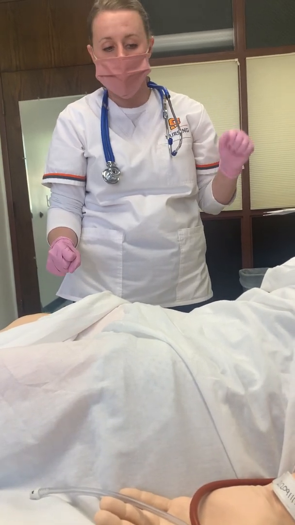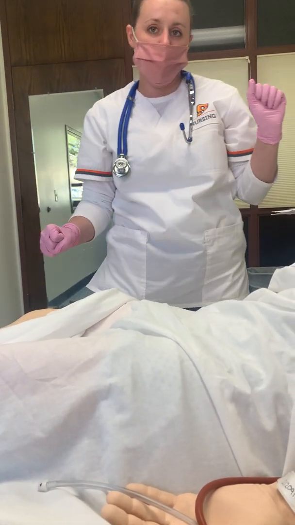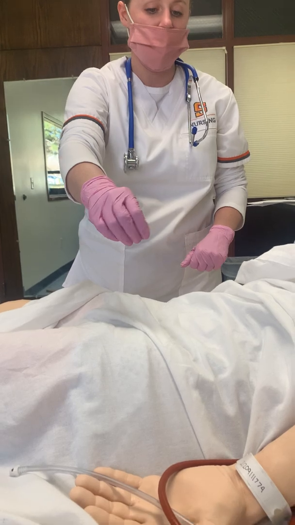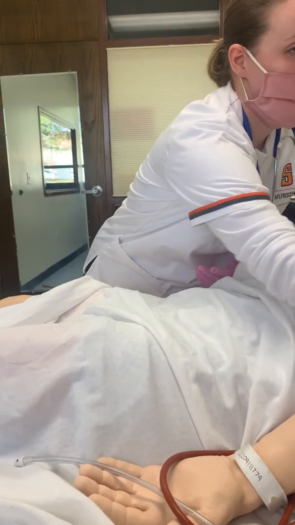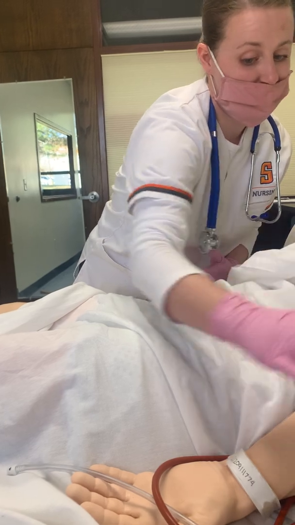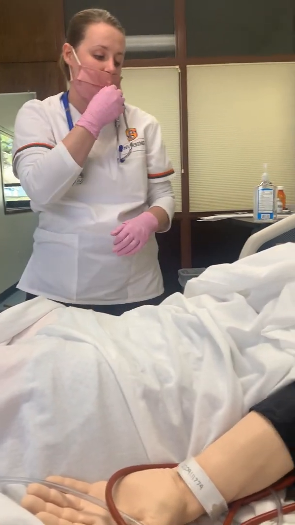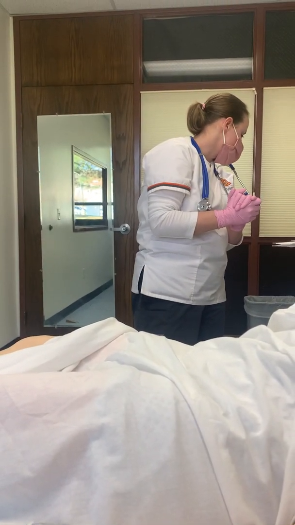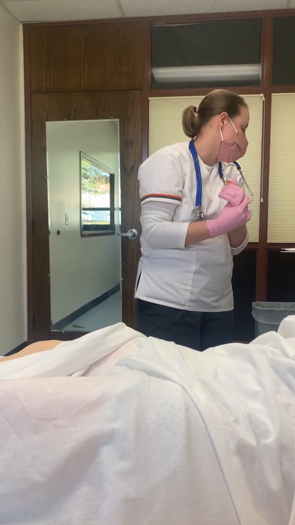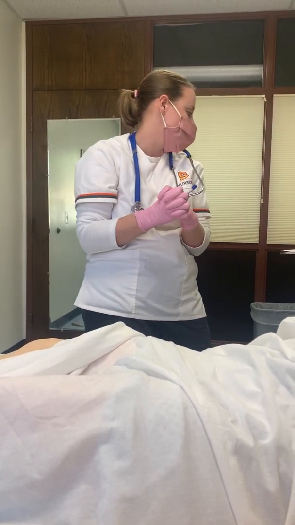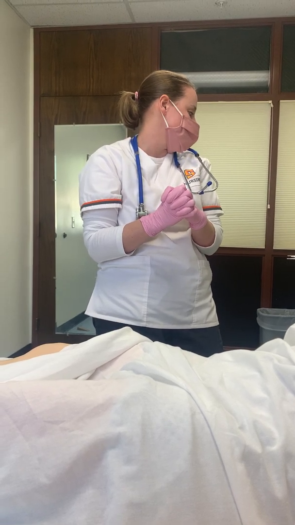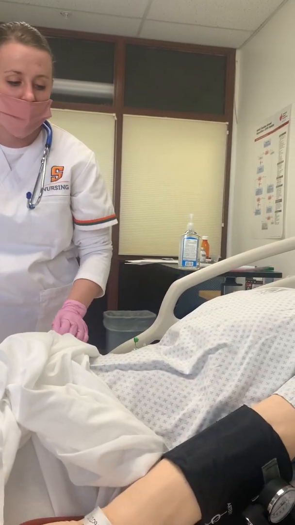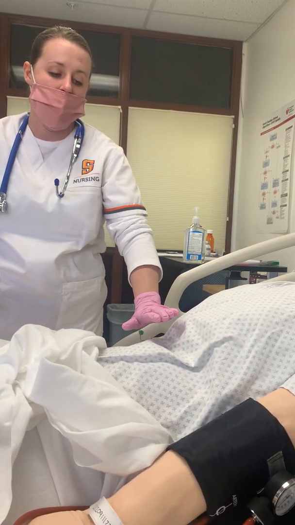contusions or abrasions. And as I'm checking her pulses, I'm going to look at her IV that's not hooked up, but it would be in her hand over here, and that's going to be for one of her medications and IV maintenance. She's getting D5 half normal saline with potassium chloride at maintenance.